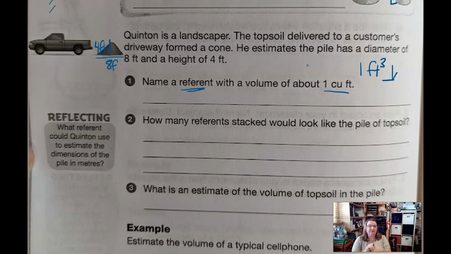If you're looking around your house, for example, it might be a box of Halloween candy. It could be a box of paper that you've bought, maybe a bigger box of paper. In this case, Quinton being a landscaper, he might have a bag of topsoil. Different construction guys might have a box of, say, drywall mud. There are going to be different things. A foot is fairly easy to estimate. That's why you pick a referent with a volume that's easy to guesstimate.